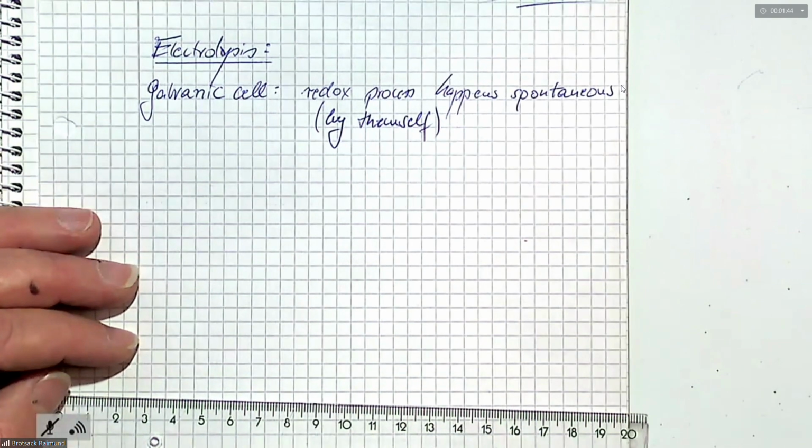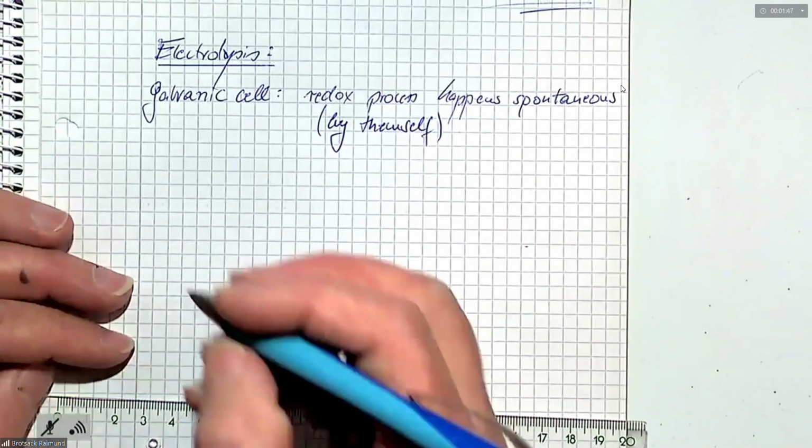And the electrolysis is now the opposite direction.